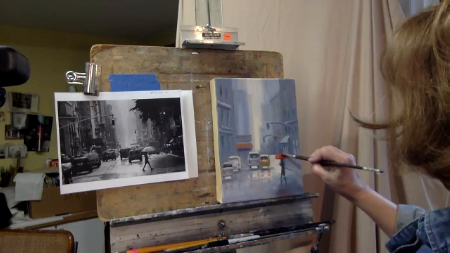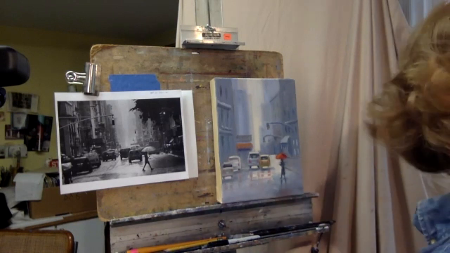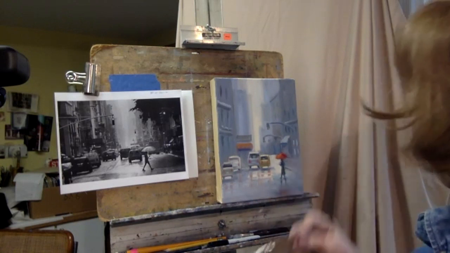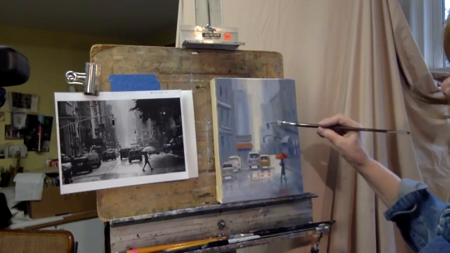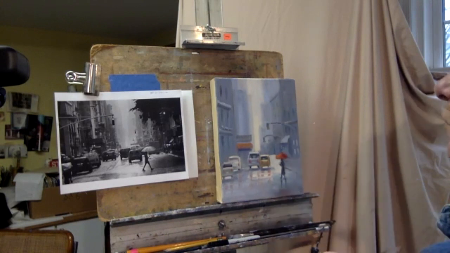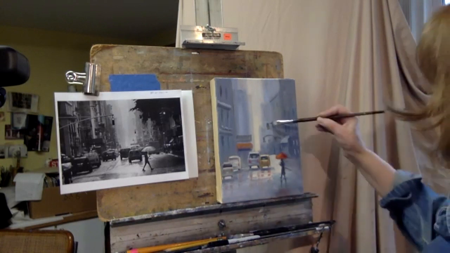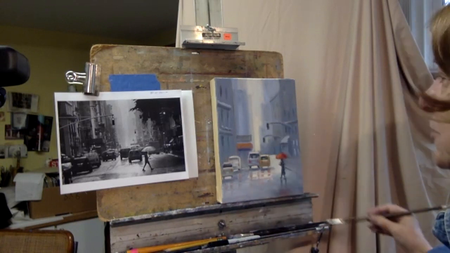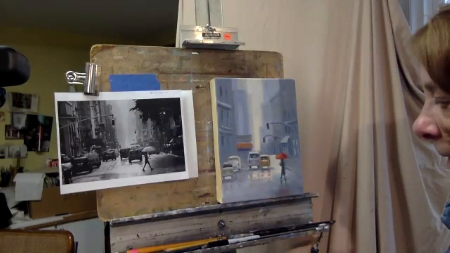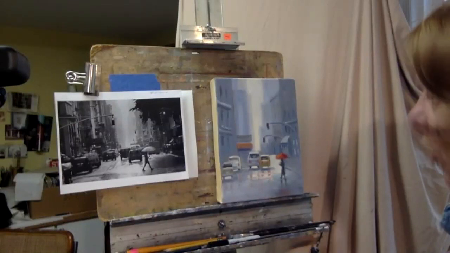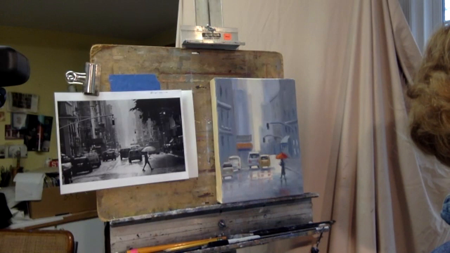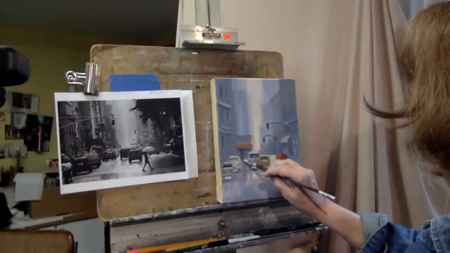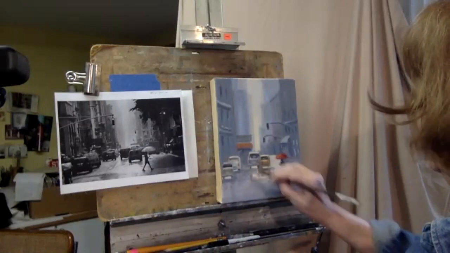Gotta fix this umbrella. Oops. Any questions so far? Obviously, this painting needs a lot more work. One of the things I might do too after it dries is come in here and really sort of darken a few things to punch it out a little bit more. I wanted to keep it misty, and it's always better to be too light than too dark. But at some point, you have to go back in and say, okay, I need some more darks in here. I need these cars to punch out a little bit more.